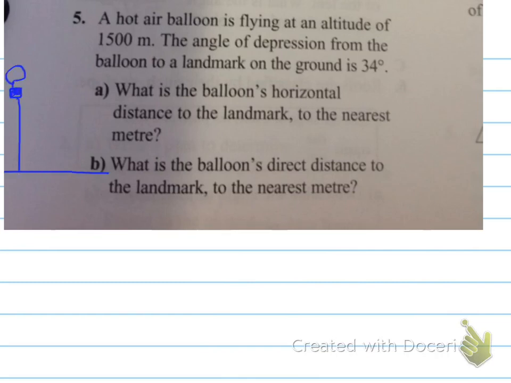So, let's look at this. There's a hot air balloon flying at an altitude of 1,500 meters. So that's at a right angle. Its altitude is measured at a right angle to the ground. Now there's some landmark over there, so let's say it's a statue. And the angle of depression to that statue is 34 degrees.